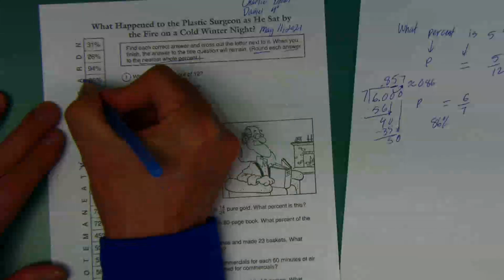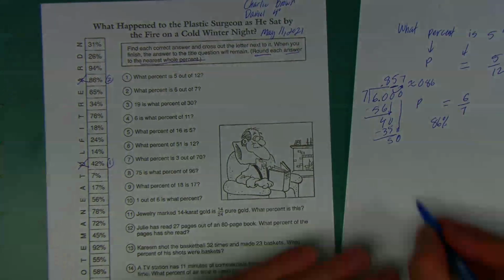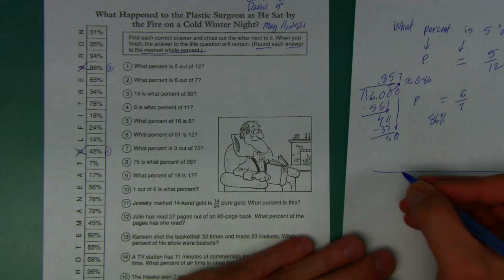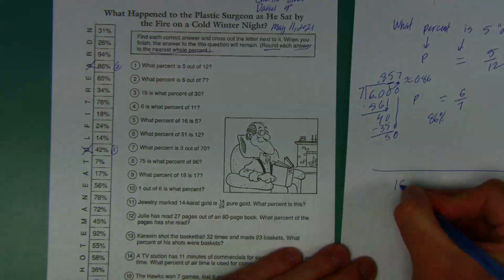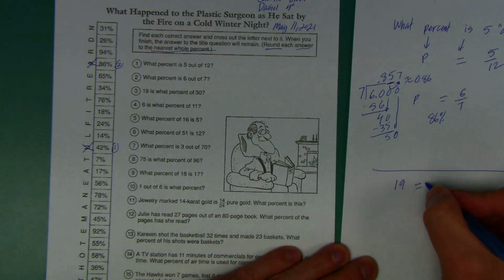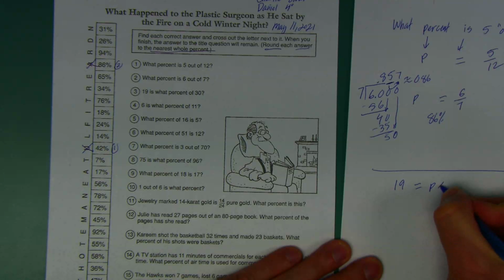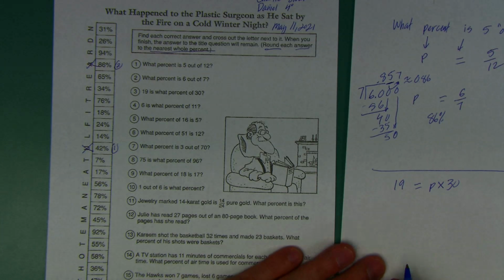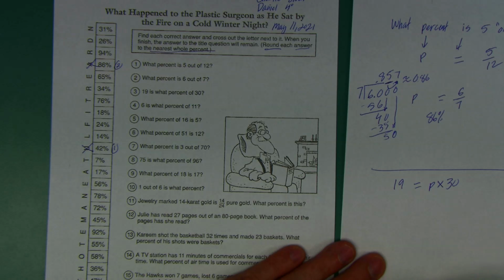Let's go find out on our paper. There it is. I'm going to cross out the A, and I'm going to put a little 2 there so I know where that came from. Okay, let's go to number 3. 19 is what percent of 30? So percent times 30 equals 19.